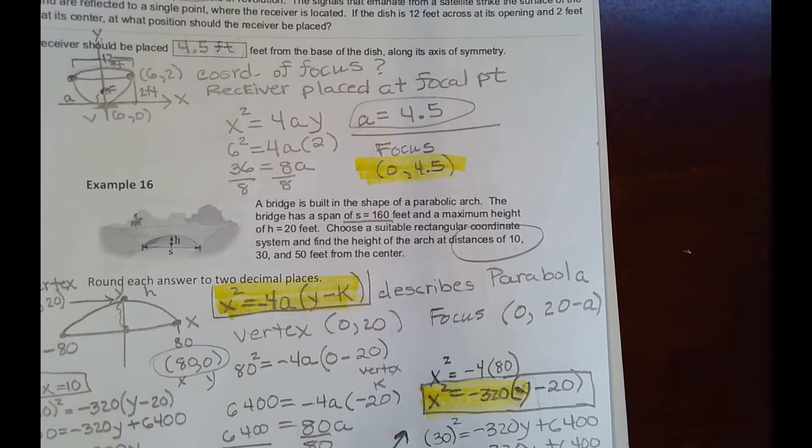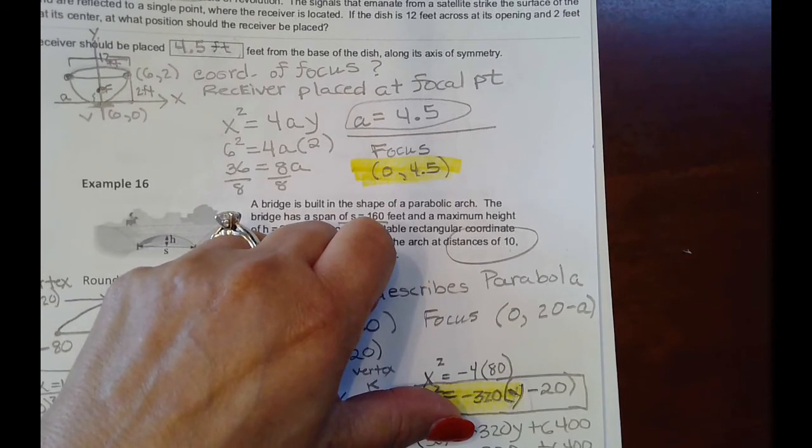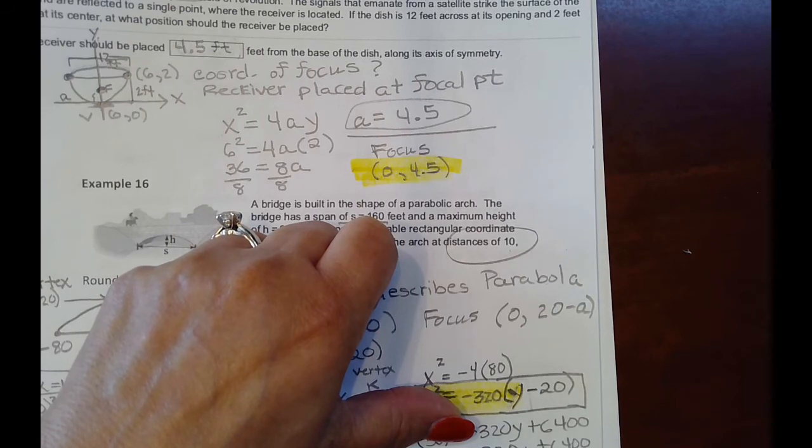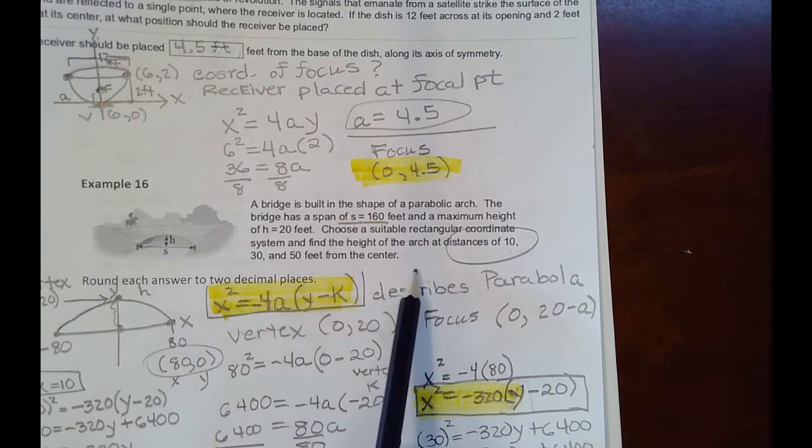So if I was going to subtract 6,400 here and 6,400 here, 900 minus 6,400 is negative 5,500. Is equal to negative 320y, and that just gives you y is approximately, I think they said round to 2 decimal places here. So to get y here, divide by negative 320, divide by negative 320. And I got 17.19.